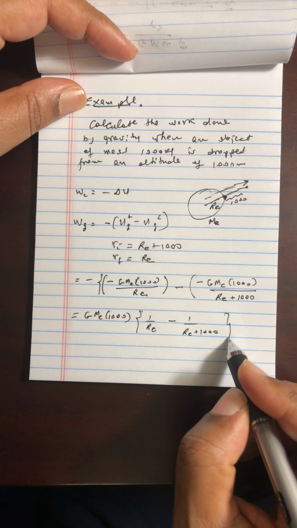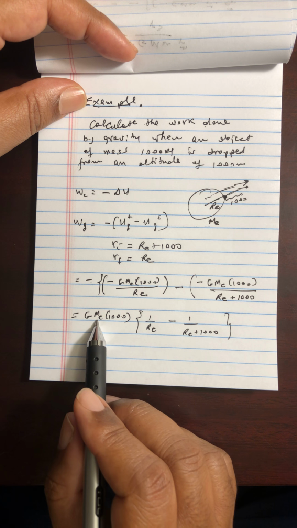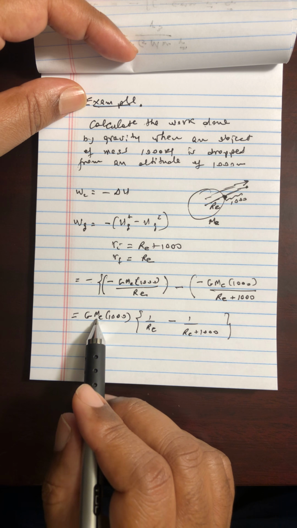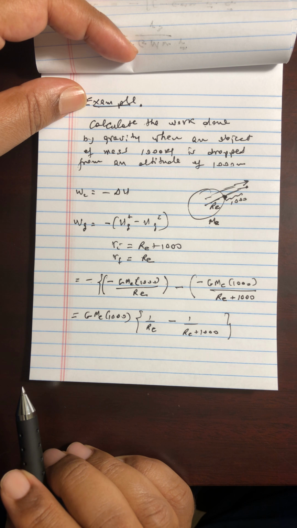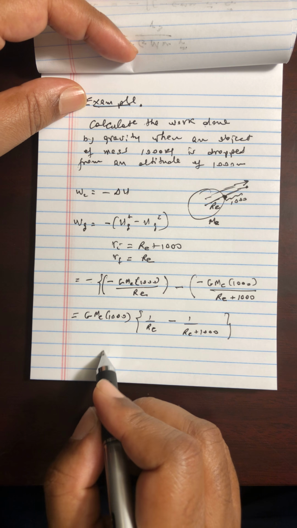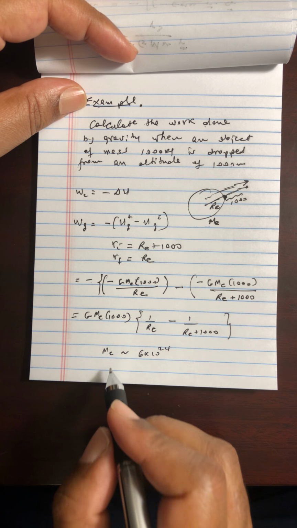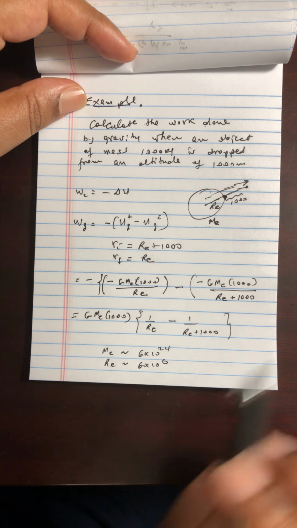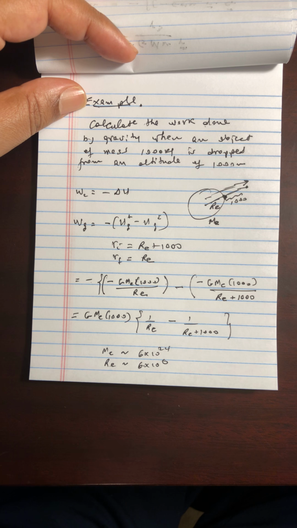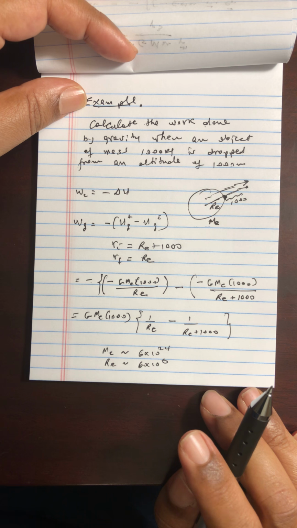Okay, so this would be the work done by gravity. Now we can find the mass of Earth and the radius of Earth in tables in textbooks. I think the mass of Earth is approximately 6 times 10 to the power of 24, and the radius of Earth is approximately 6 times 10 to the power of 6, I think. So with those numbers you can calculate the work done by gravity when an object is dropped from an altitude of 1000 meters.